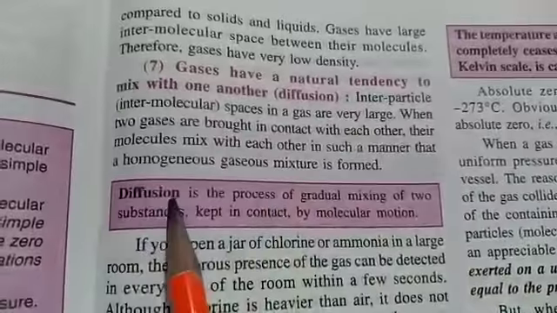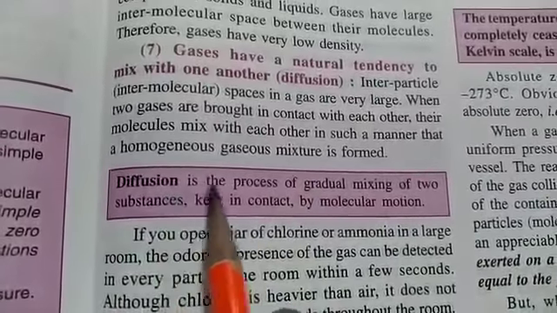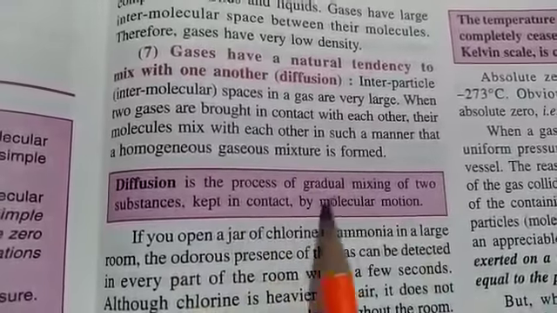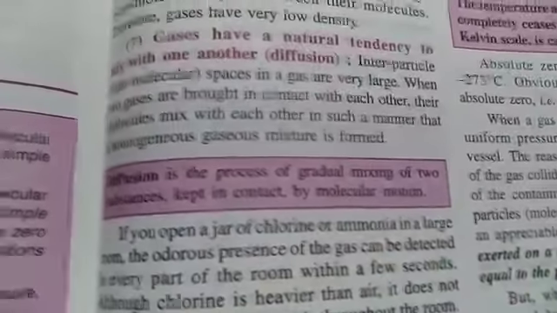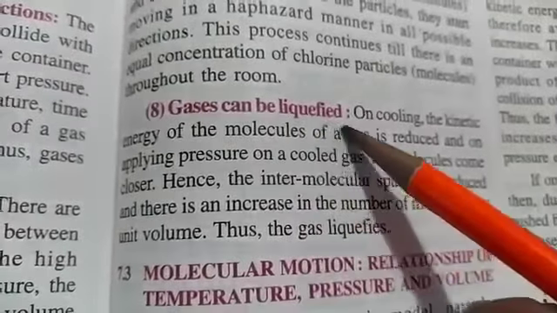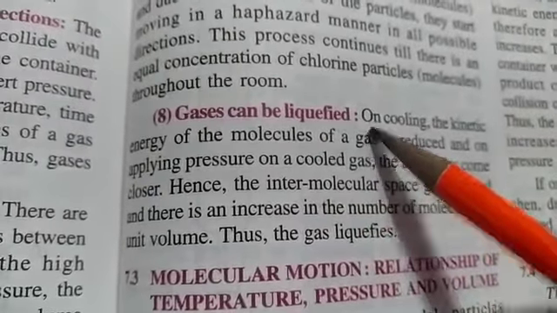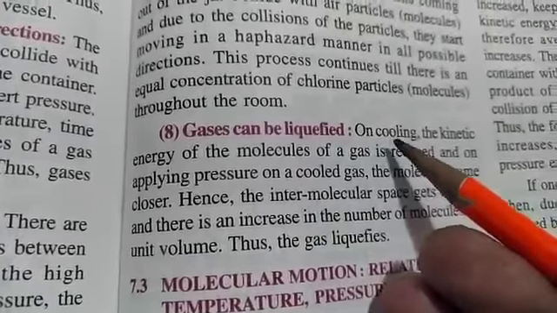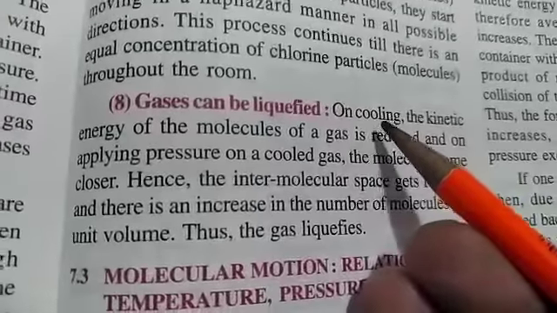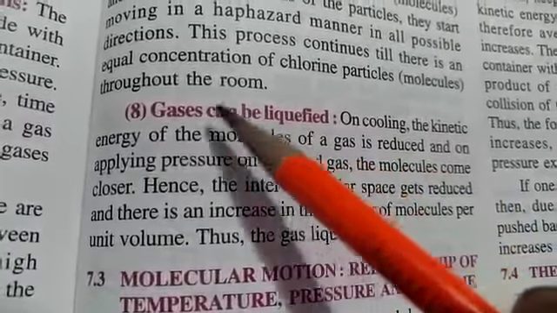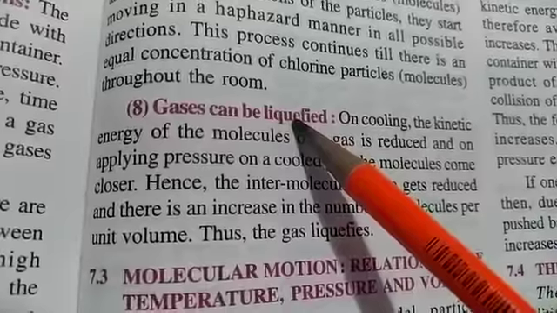So what is this diffusion? Here once again, let us see. Diffusion is the process of gradual mixing of two substances kept in contact by molecular motion. Then another property of gas is that they can be liquefied. It means if you apply a high pressure over the gas, or take the temperature down to the cooler side, the gases can get changed into the liquid phase.